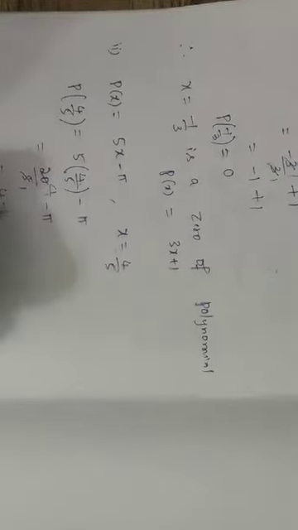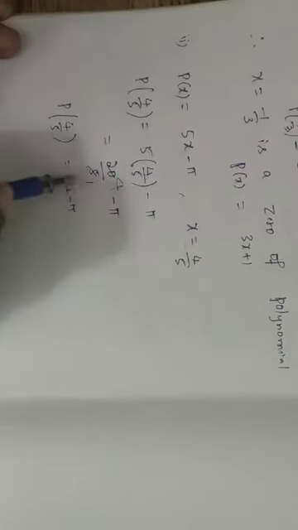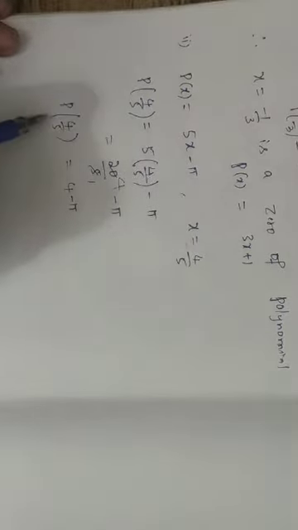So what is the answer? 4 minus pi. Here I am not getting a 0, I am getting 4 minus pi, which is not equal to 0, right? So therefore 4 by 5 is not a 0.